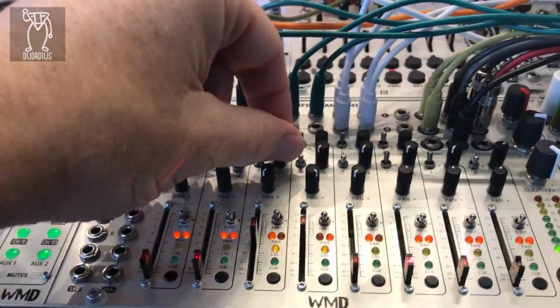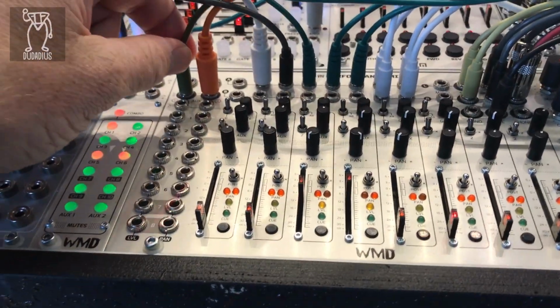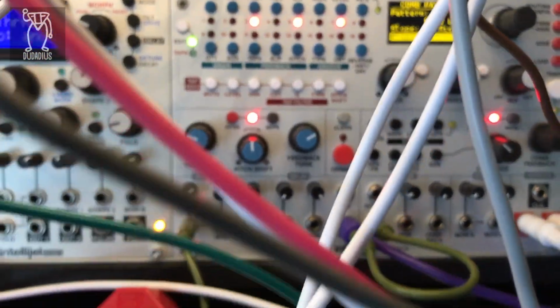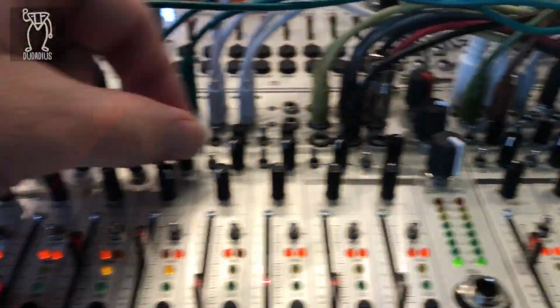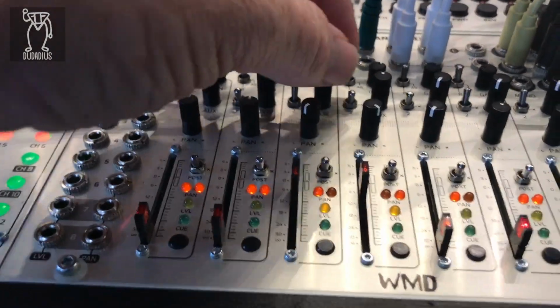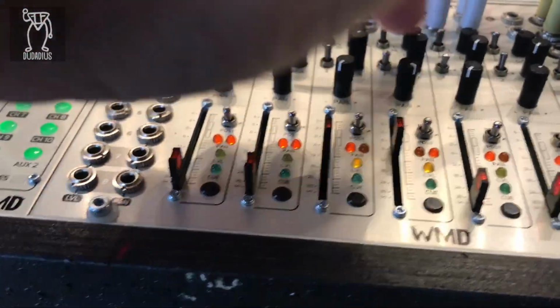By the way, the effects are channel 1, output 1 is going to the Rainmaker, and 2 is going to the EOS like we talked about before. And I'm using a little bit of both, split on these two stereo outs. Okay, so let's talk about this sequencer.